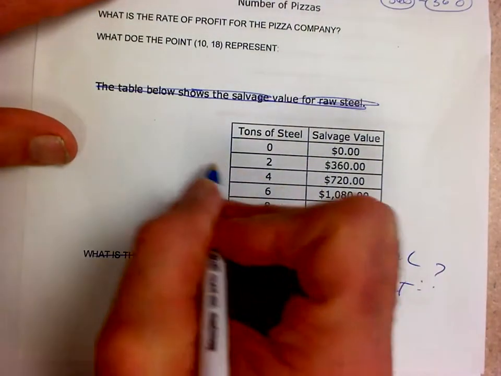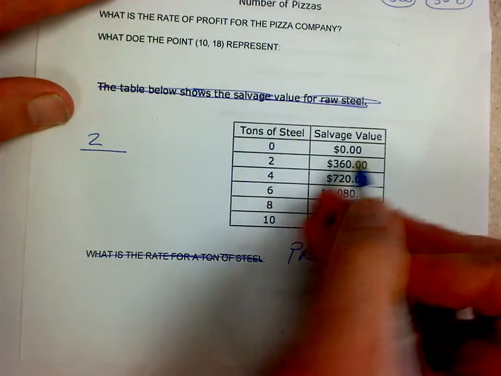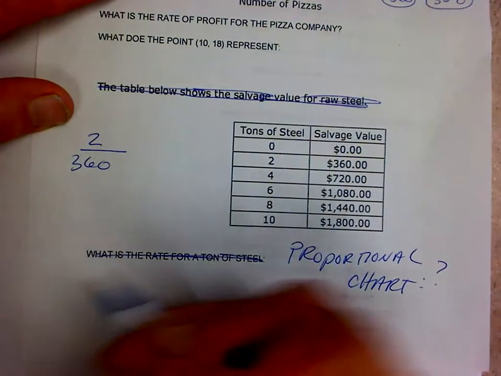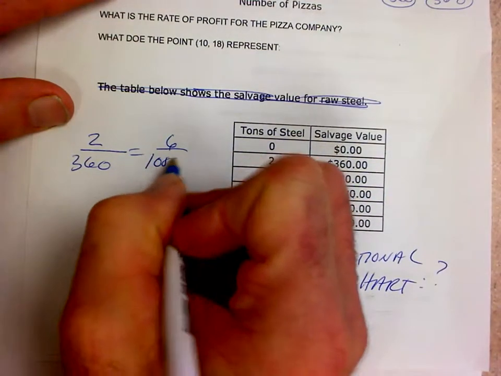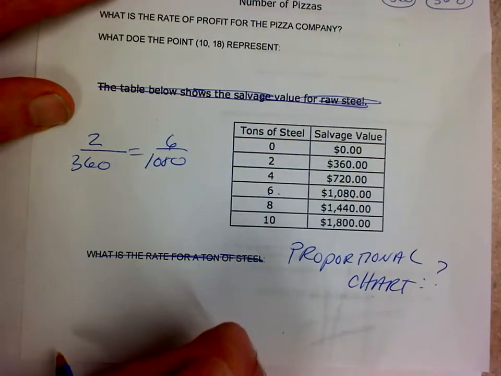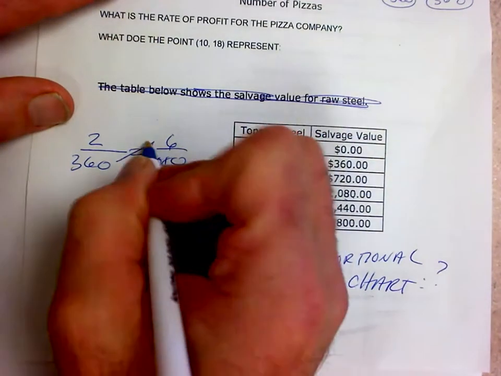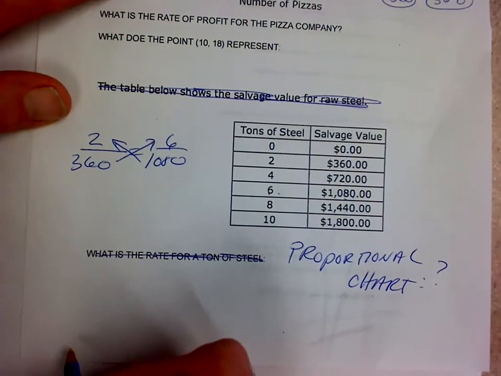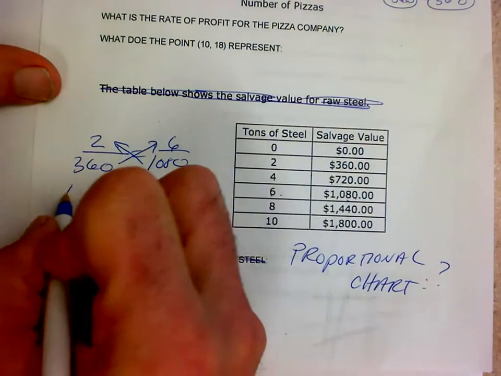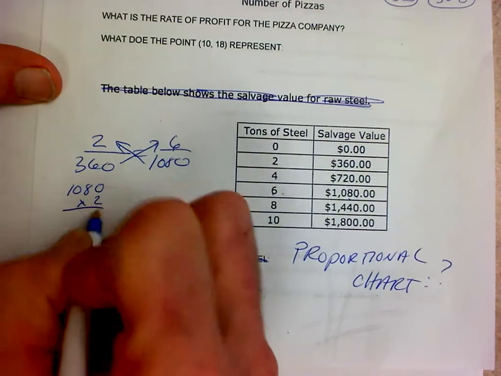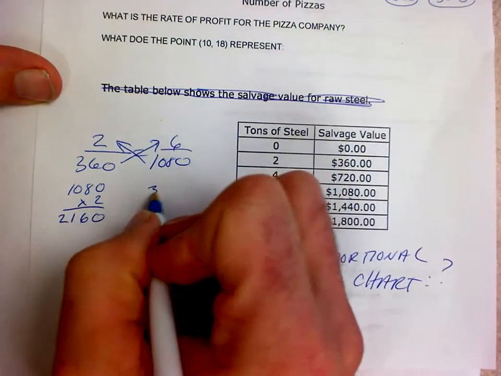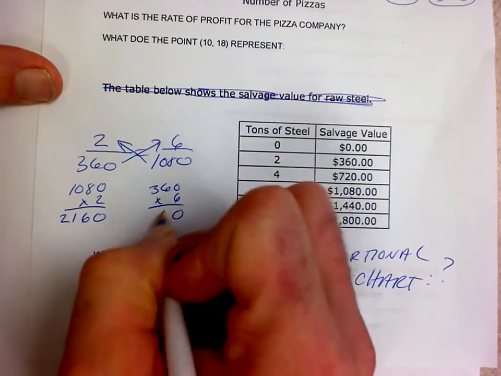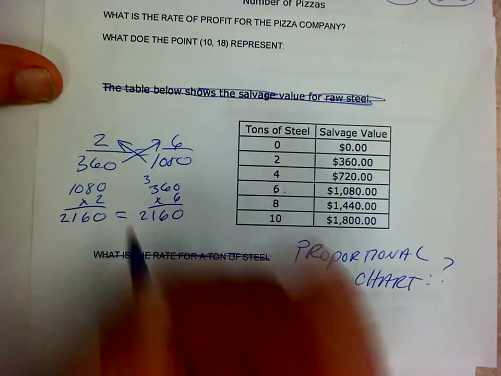So 2 goes with 360. 6 goes with 1080. Again, just because I've thrown 4 numbers down there, that doesn't mean that it's proportional. We should check our cross products. So 1080 times 2, 2160. 360 times 6, 2160.